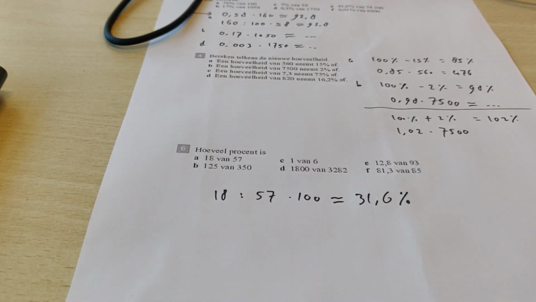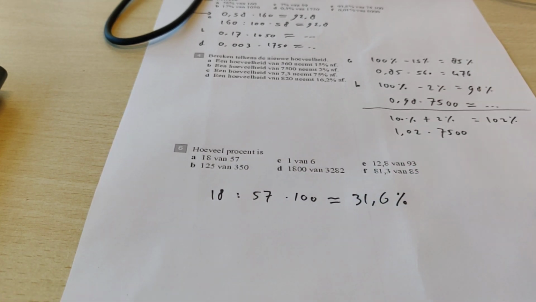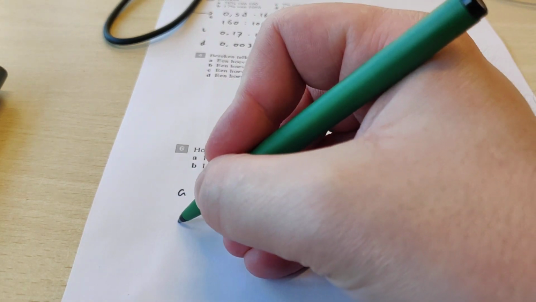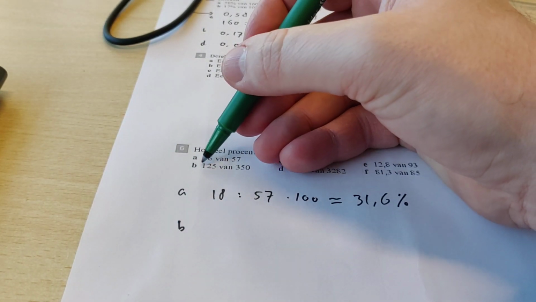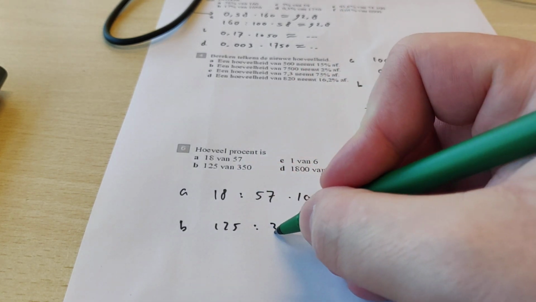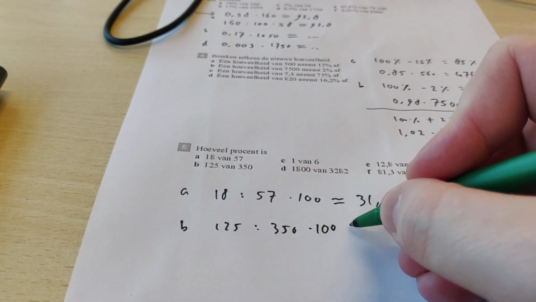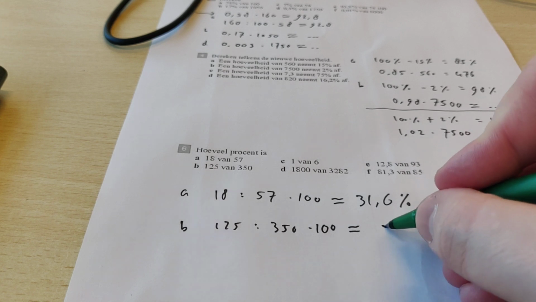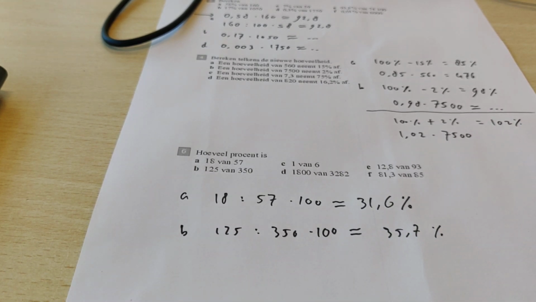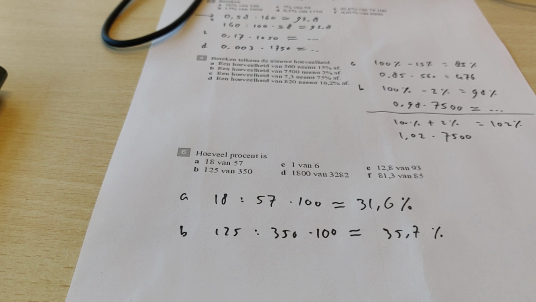31.6%. And you always round this off to one decimal place, just one decimal place here. Okay, percentage is always on one decimal place. So if you take a look at the next exercise, if you want to calculate the percentage, you do the part, 125, divided by the total, and then times 100. And if you calculate that, you get 35.7%.